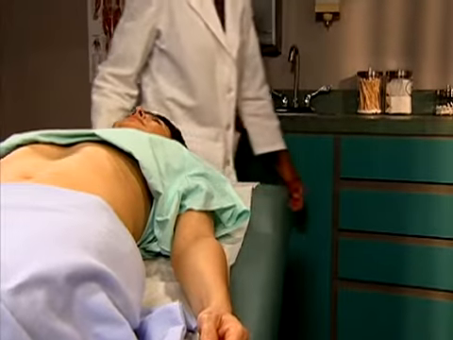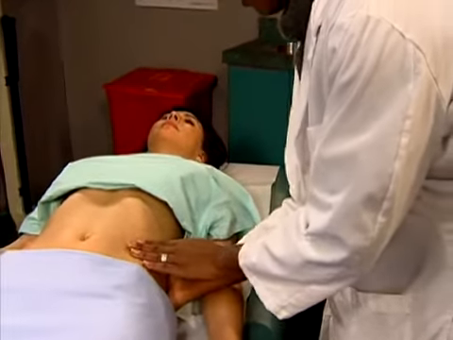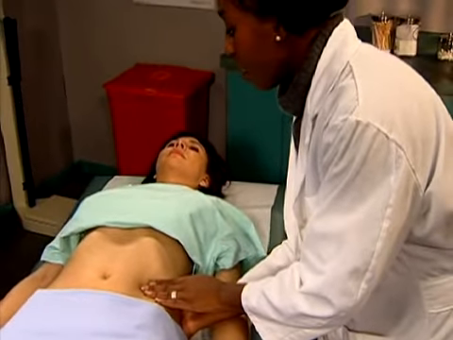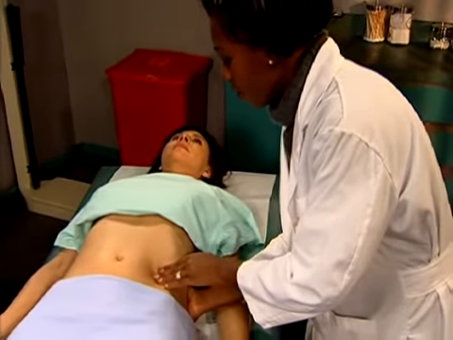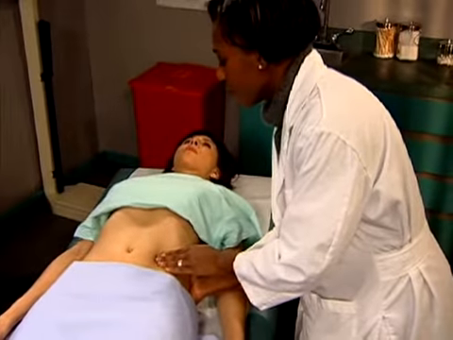Also try to capture the left kidney. Compared to the right kidney, the left one is less likely to be palpable. Take a deep breath. But if the kidneys are palpable, they should be smooth, firm, and non-tender.